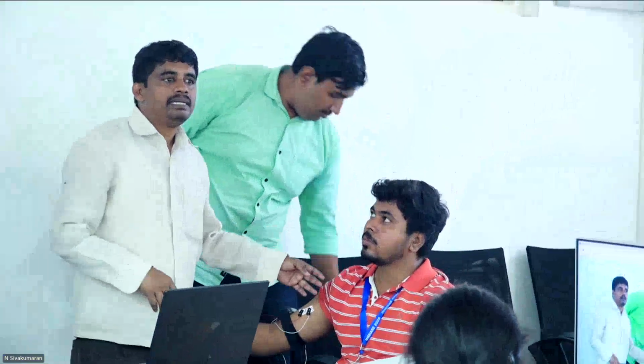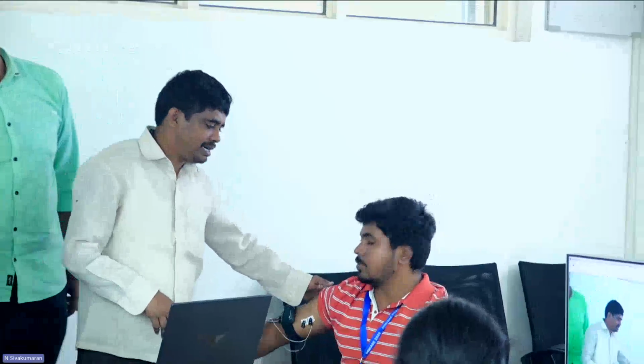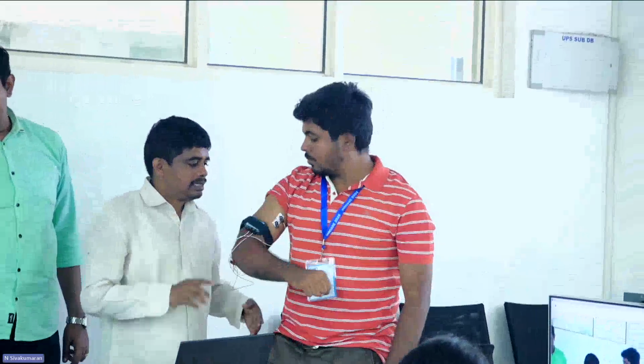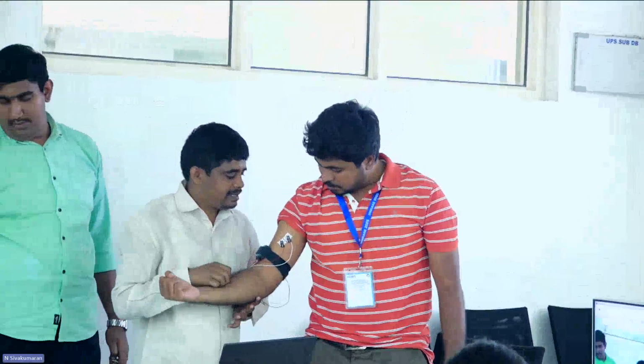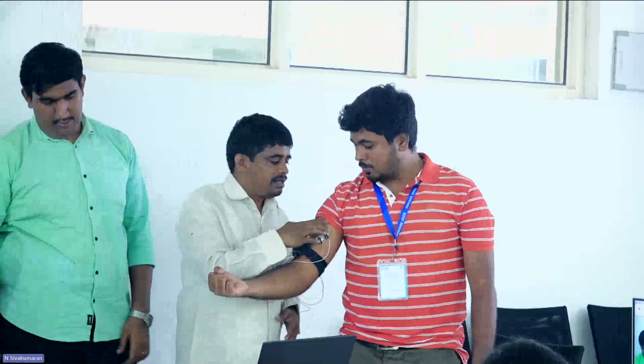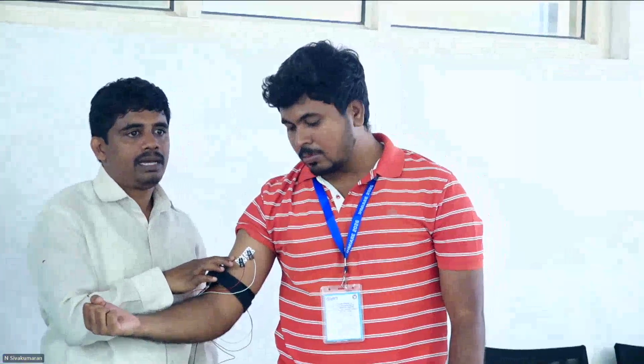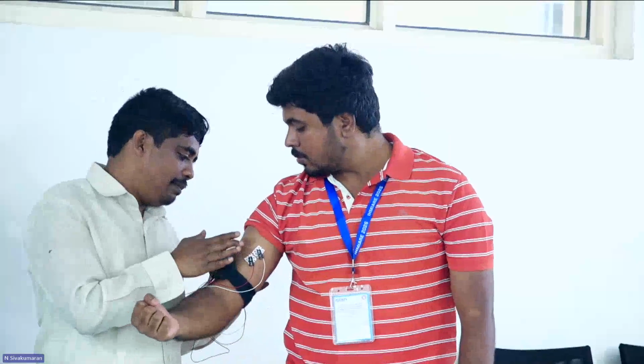Okay. Yeah. See, we have placed a sensor. This is the front part, the biceps, and on the opposite side we have the triceps.